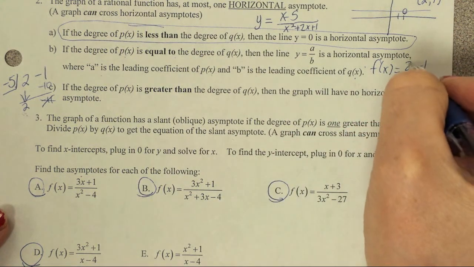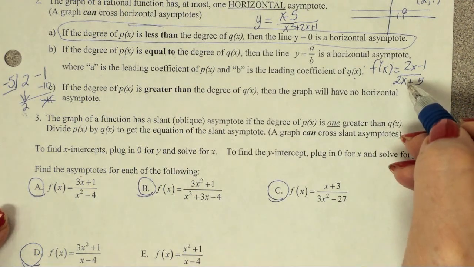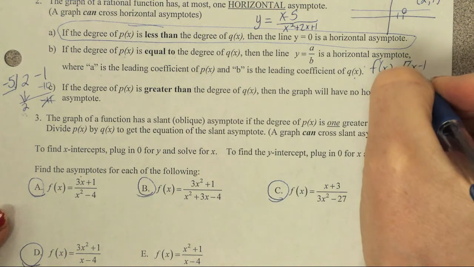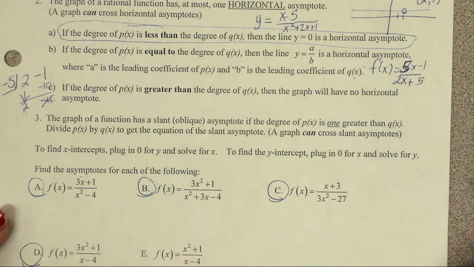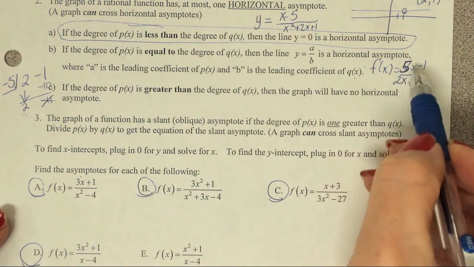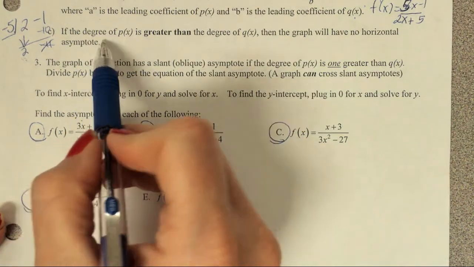All right? So what if I change this to a 2 down here as well? Now what's the horizontal asymptote? y equals 1. Good. What if I change this to a 5? What is it? 5 halves. That's all you have to do. So when those degrees are the same, we just look at these numbers and divide. All right, last case.